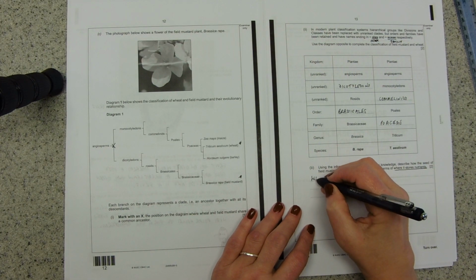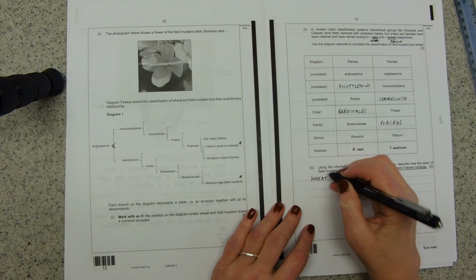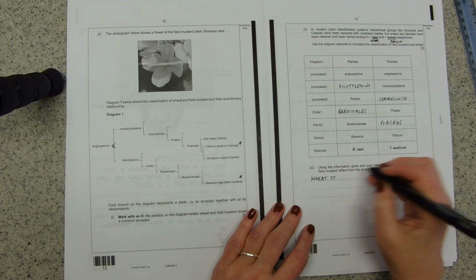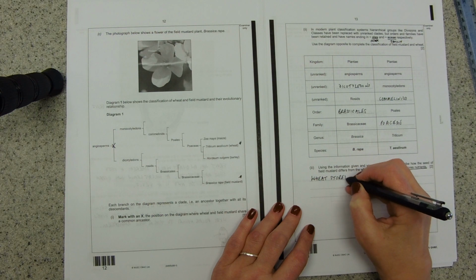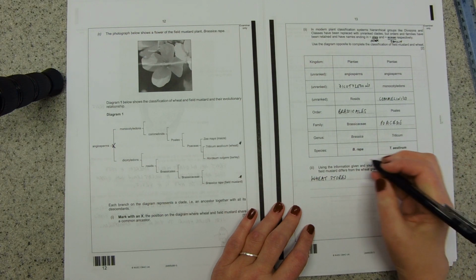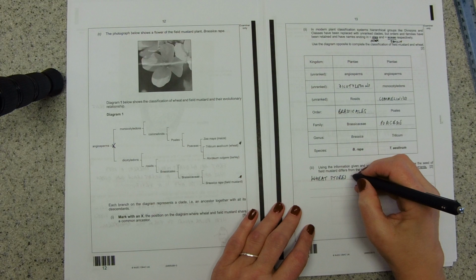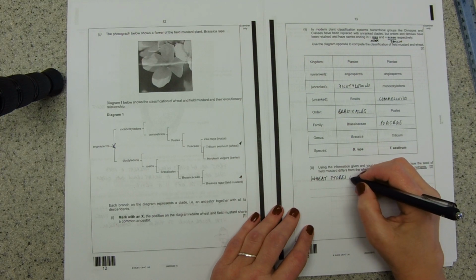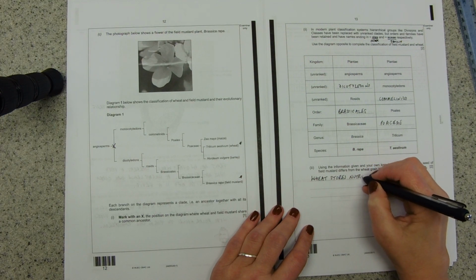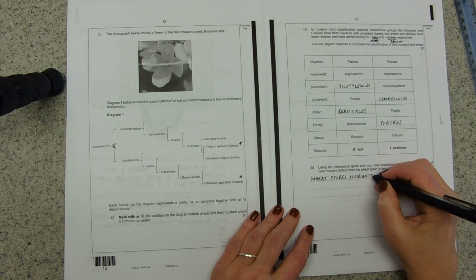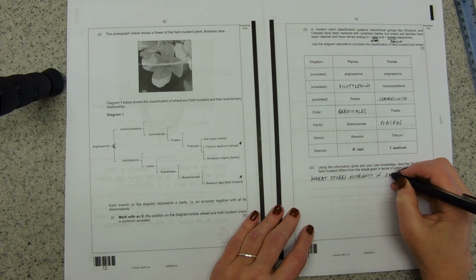So here we go. Start with the wheat then. Wheat stores nutrients. We don't need to waffle on because we're only talking about that. We don't need to give piles of differences. Stores nutrients in endosperm.